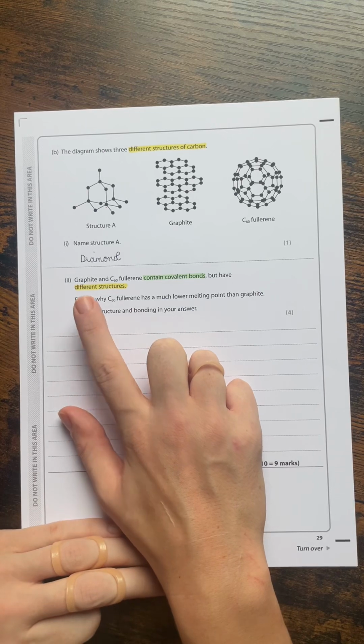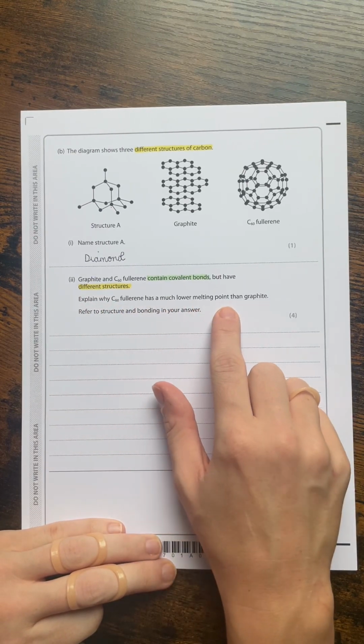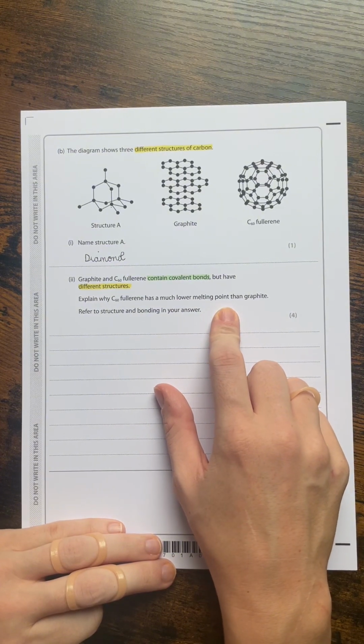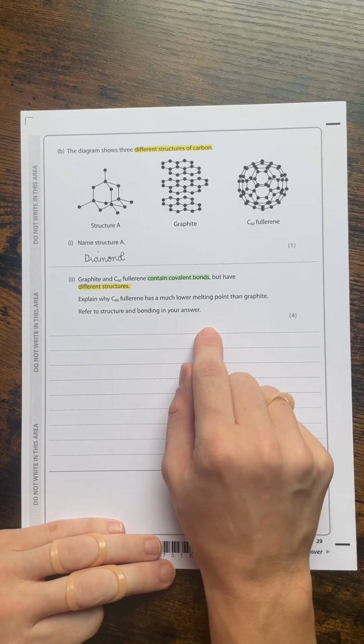It says explain why C60 fullerene has a much lower melting point than graphite, and we have to refer to structure and bonding in our answer.